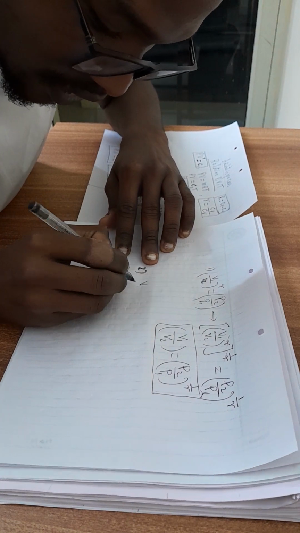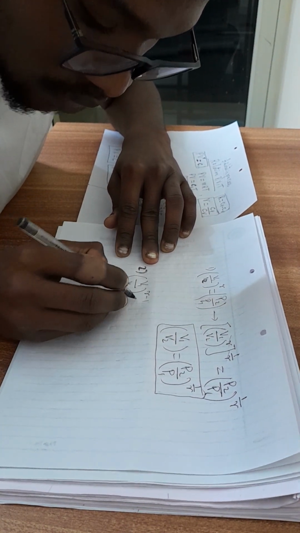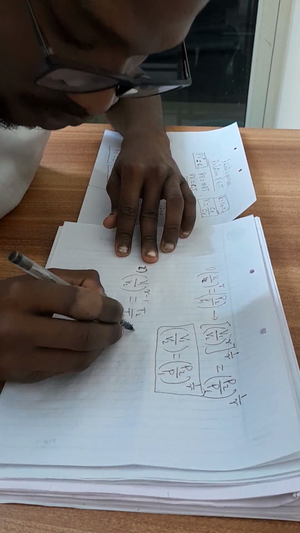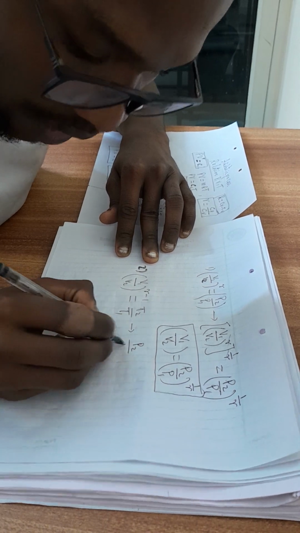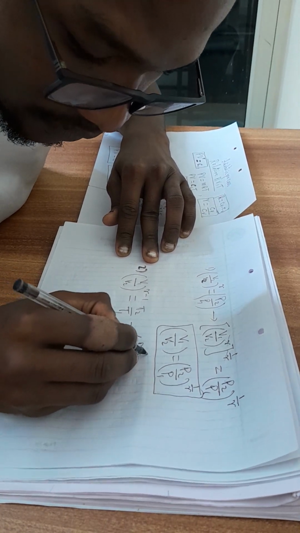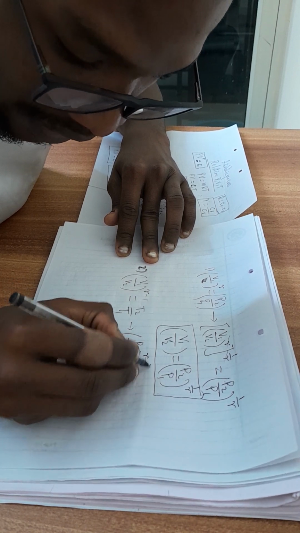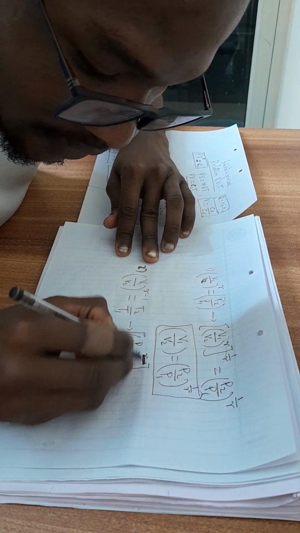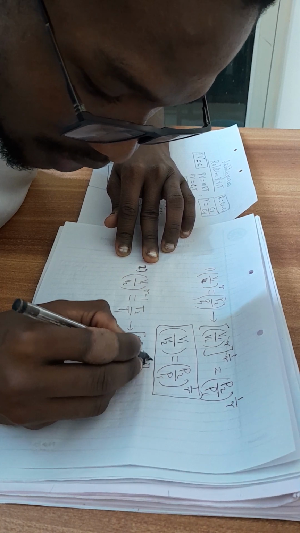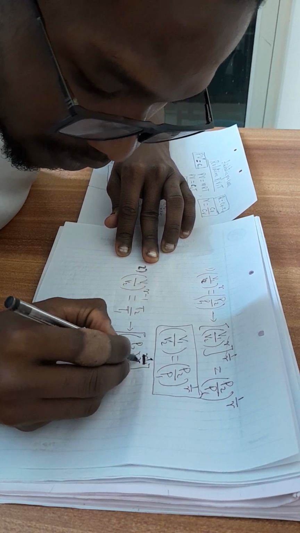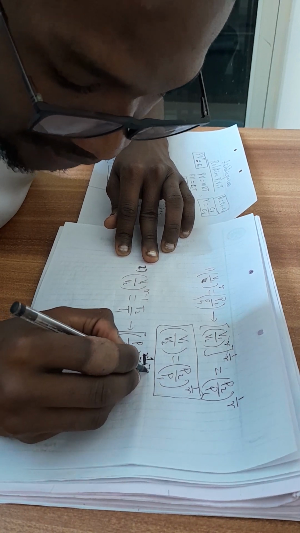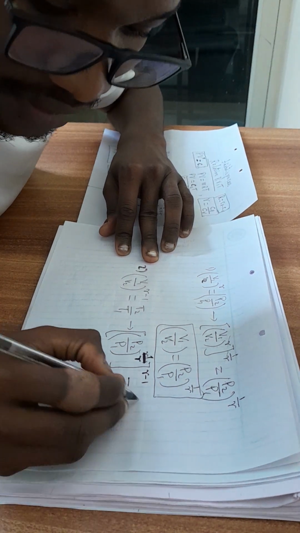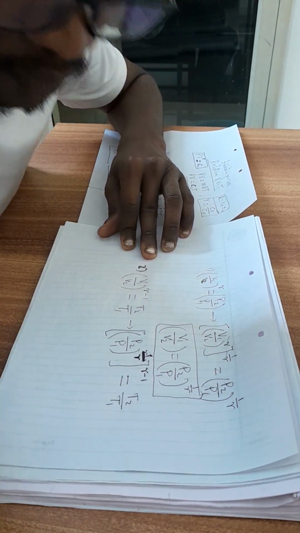So V1 upon V2 raised to gamma minus 1 equal to T2 upon T1. Substituting, I get P2 upon P1 raised to 1 upon gamma, all raised to gamma minus 1, equal to T2 upon T1.